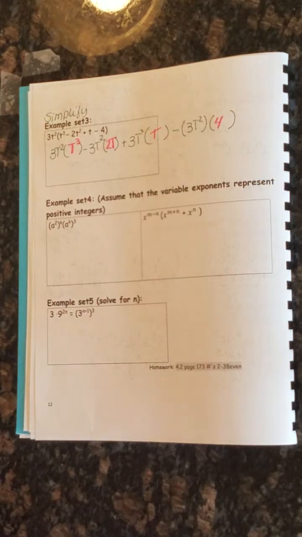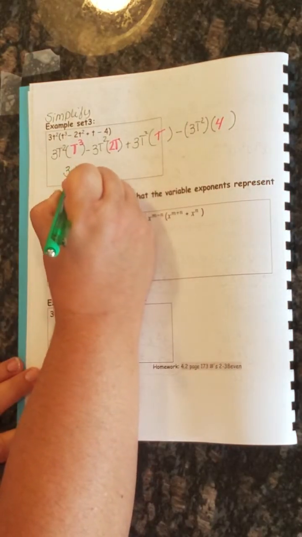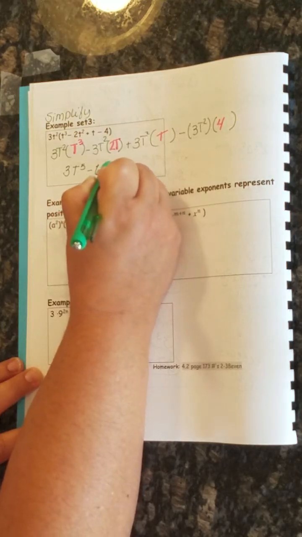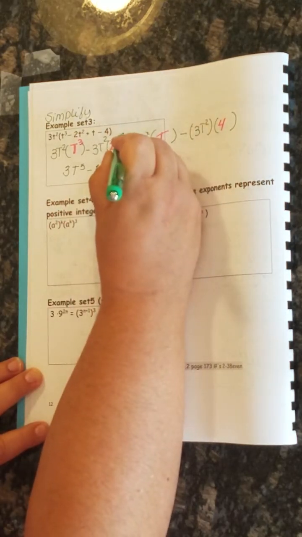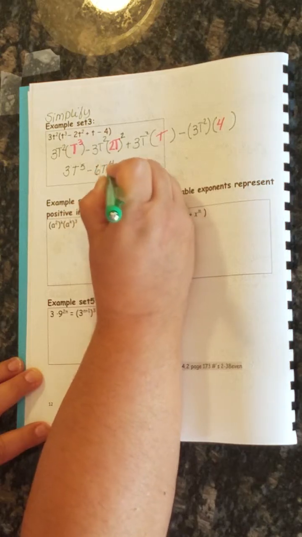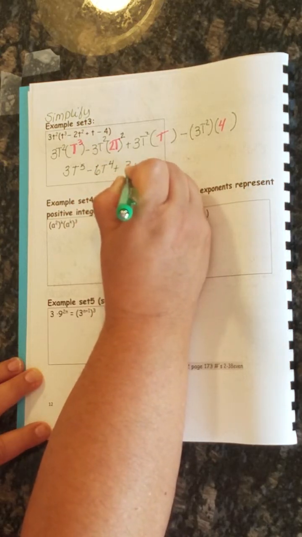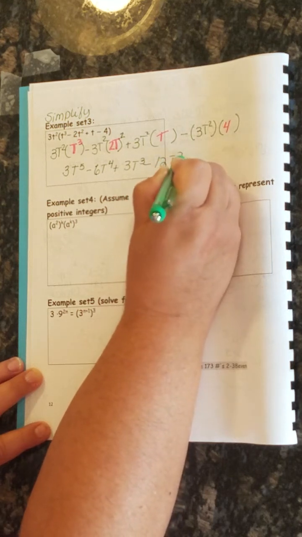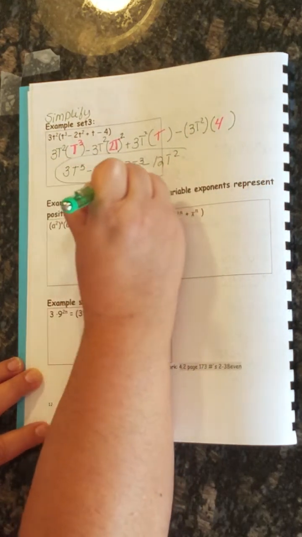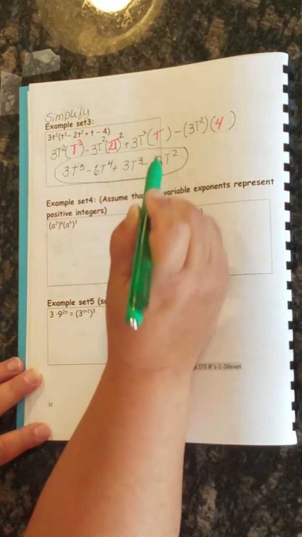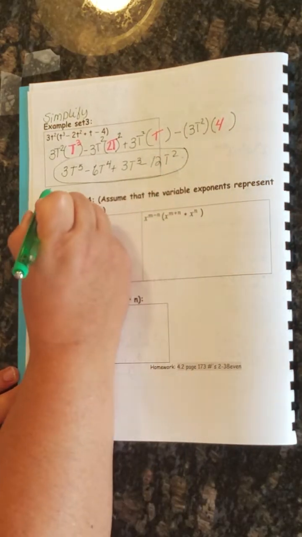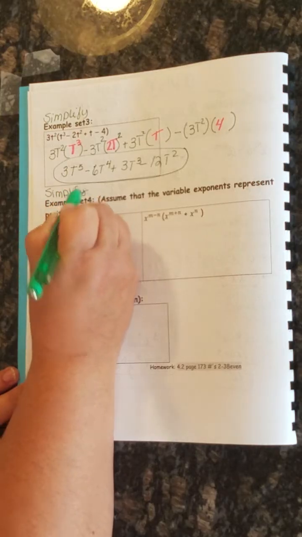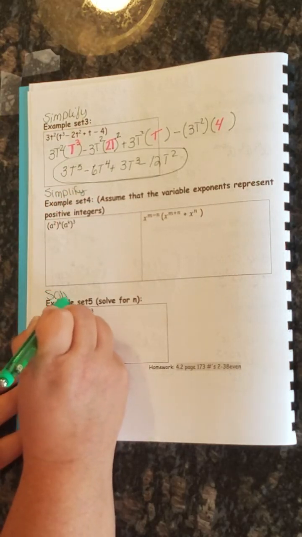So next, this would be 3t to the 5th minus 6t to the, did I miss a t squared here? T to the 4th plus 3t cubed minus 12t squared. And none of them are like terms. They weren't in the first place. Circle your answer. I am still simplifying here. And then on this one, I'm going to be solving.